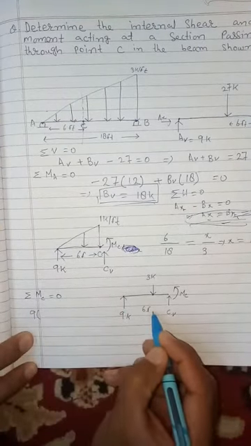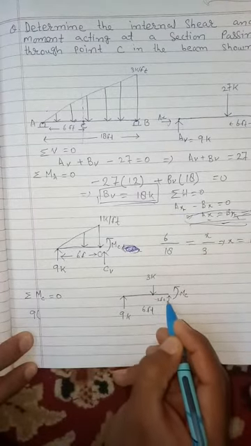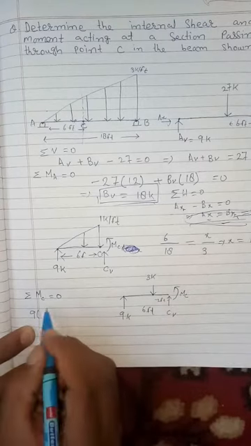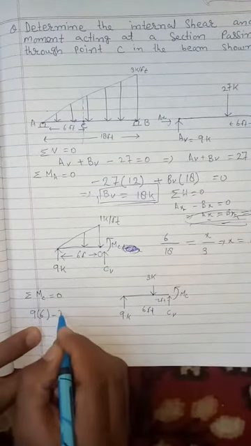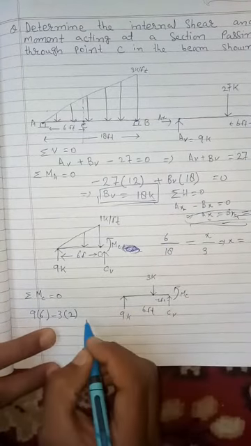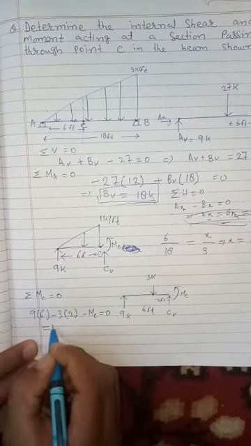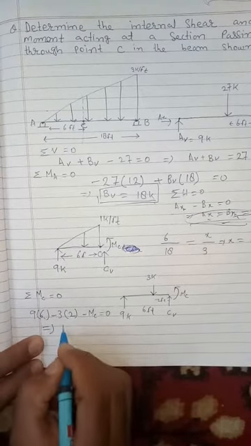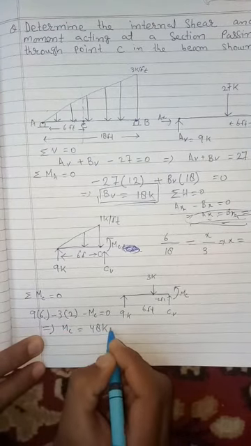The total distance is 6 feet, and this distance is 2 feet. So I can write 9 into 6. Then minus 3 into the distance 2, which is trying to rotate the beam in the downward direction, and MC, which also rotates in the downward direction, equals 0, which further implies MC will be 48k feet.